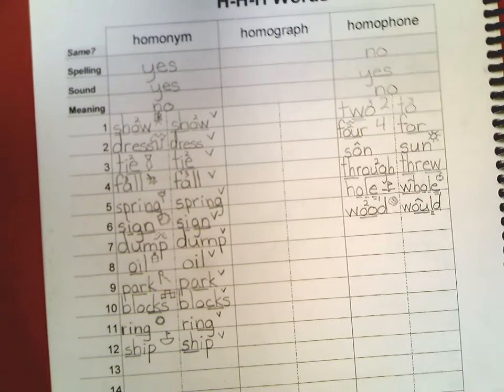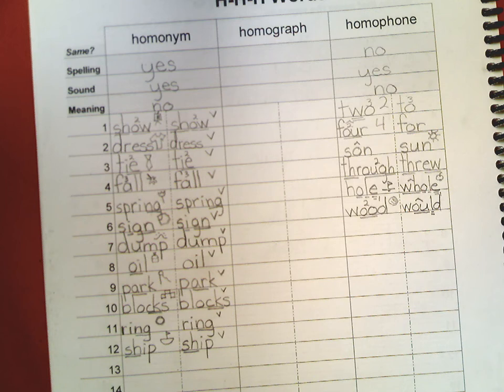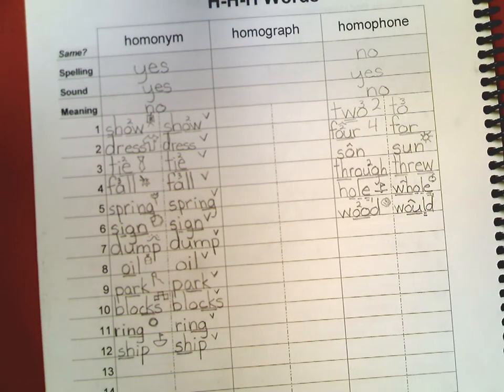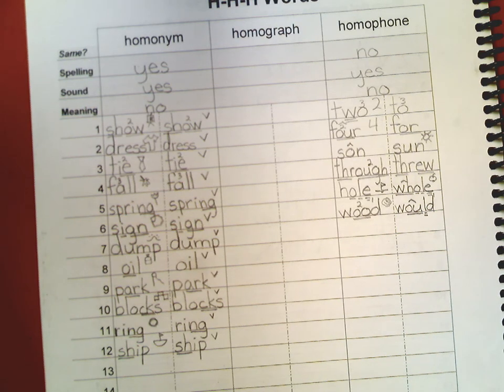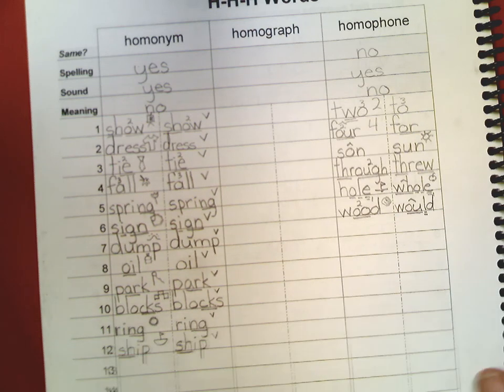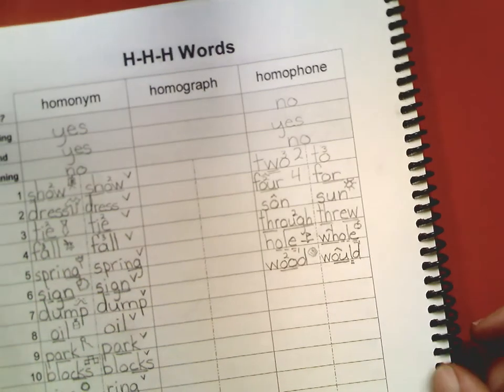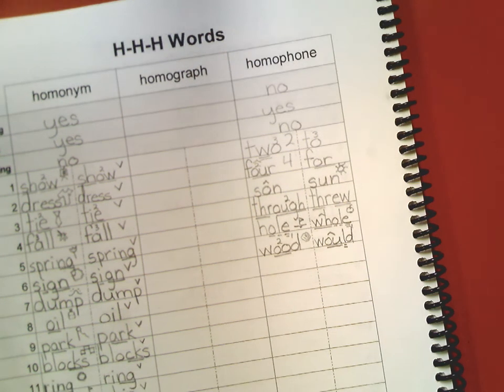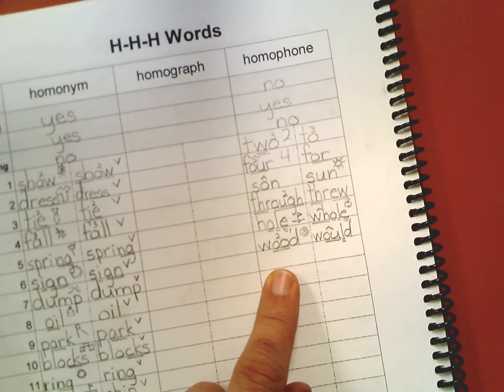We also have another HHH word that we learned today. It's an HHH word with a word we learned in the past. And our HHH word is the word poor. Poor, like we just did rich and poor. And that is a homophone with pour, like to pour a glass of water from a pitcher. So let's go over to our homophones.